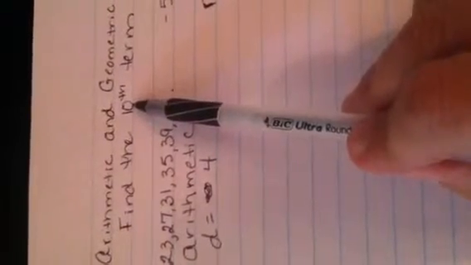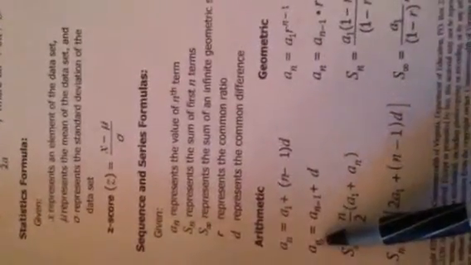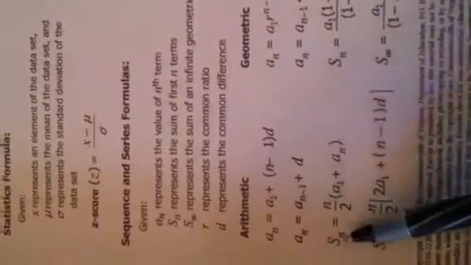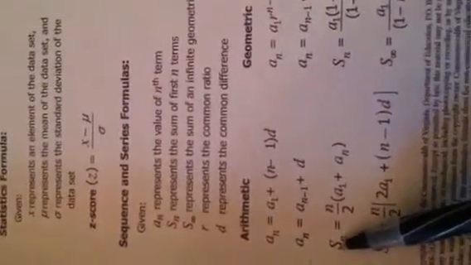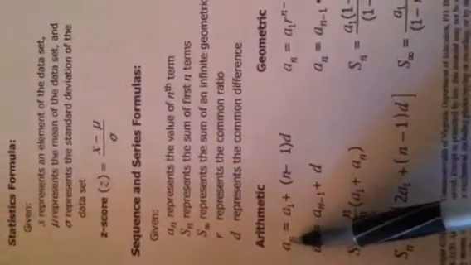If they want you to find an individual term, then you're going to use an a sub n formula. Let's go to the formula sheet. Okay, I'm working with my arithmetic. Here's a sub n. This one is the recursive formula. Notice it has a sub n minus 1 in it. That's not what I want. S sub n is going to be the sum of a sequence. That's not what they asked me to find. They asked me to find a term. So I want to use that formula.